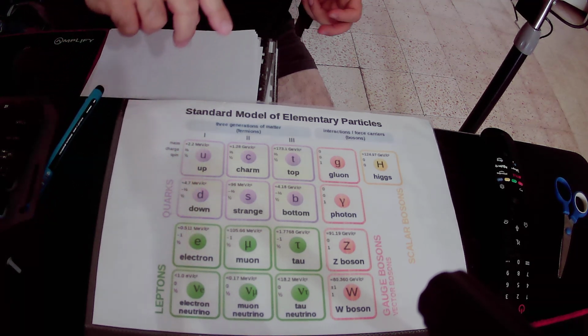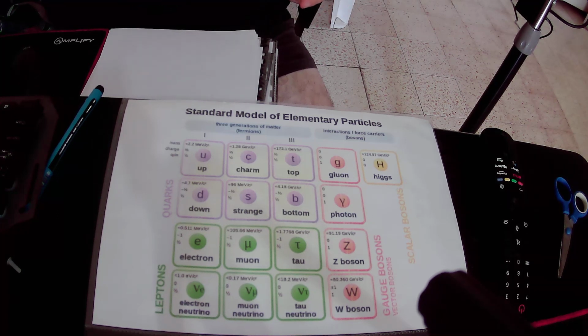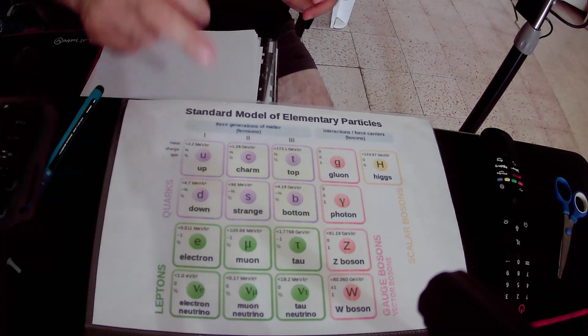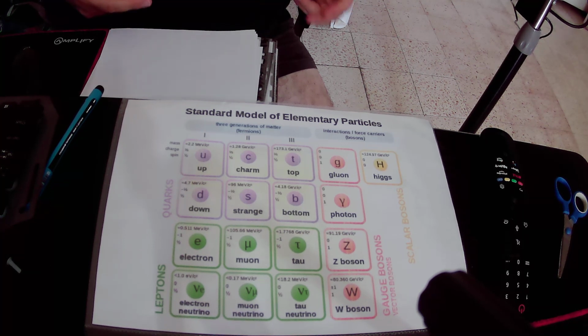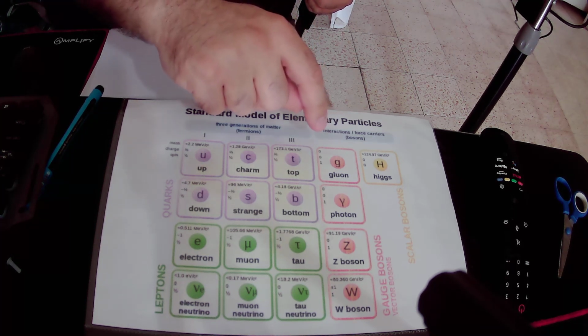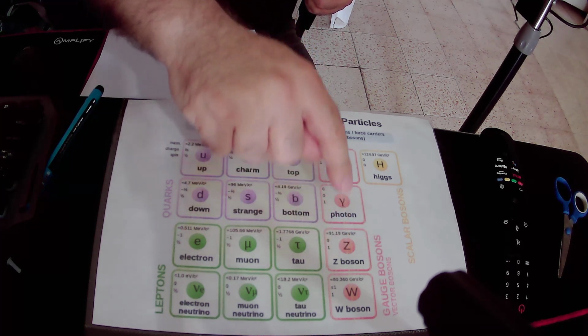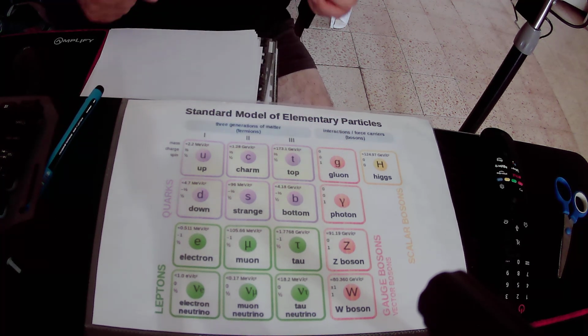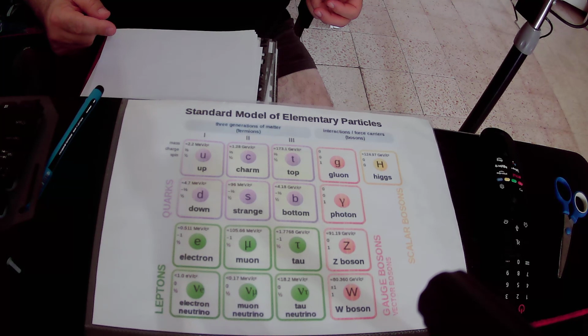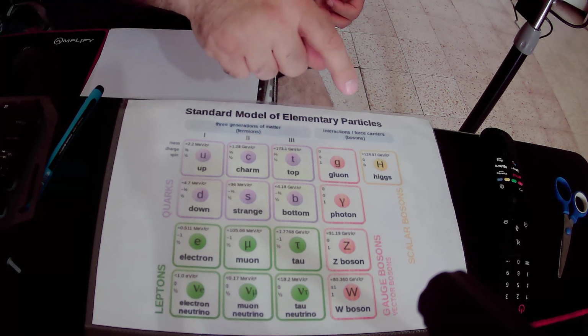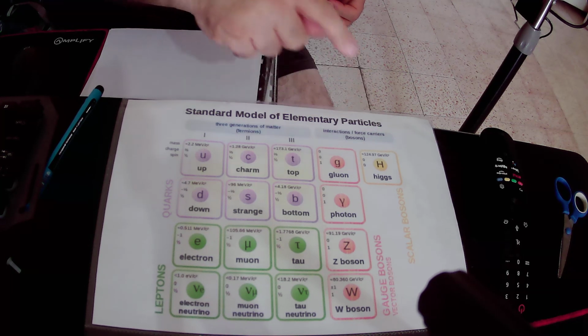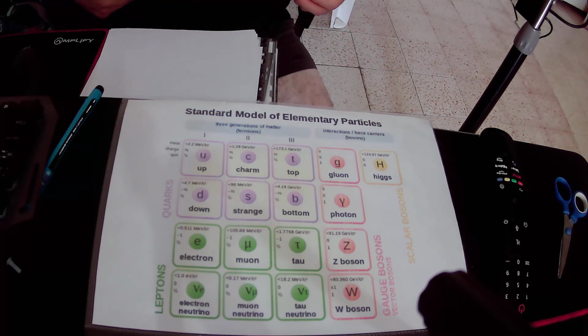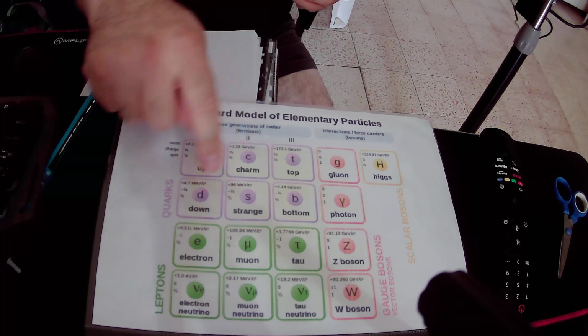The 12 elementary matter particles are also called fermions, and then we have 4 elementary force particles in red color that are called bosons, and the 17th particle is boson X, which is responsible for the mass of the other elements.